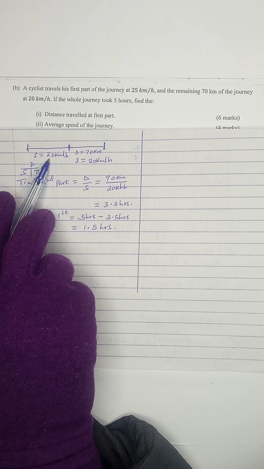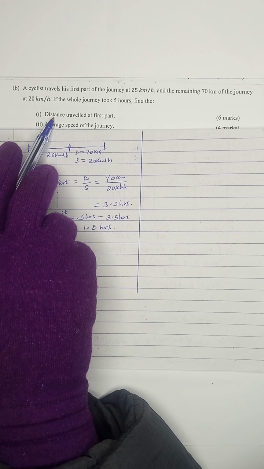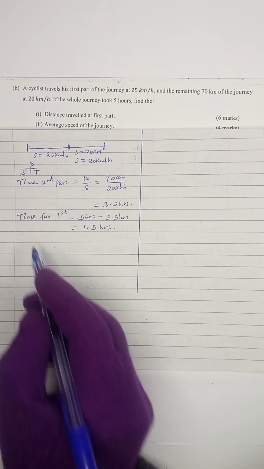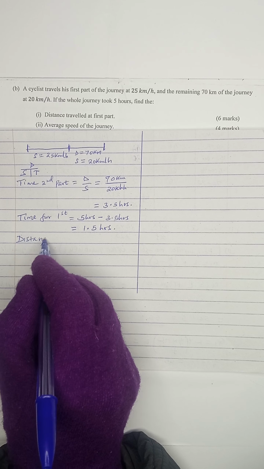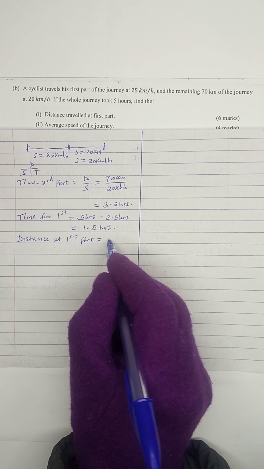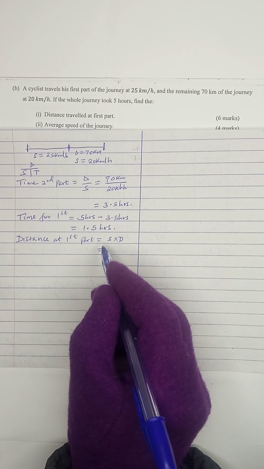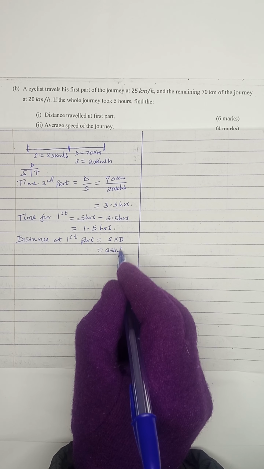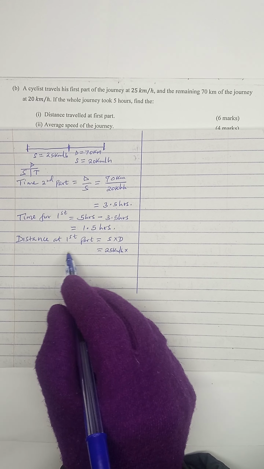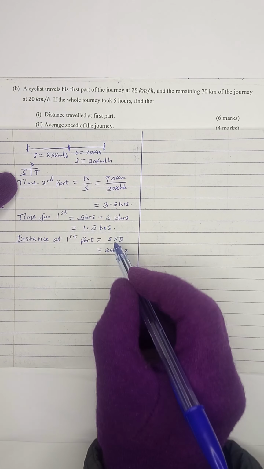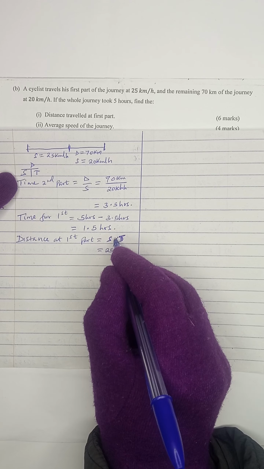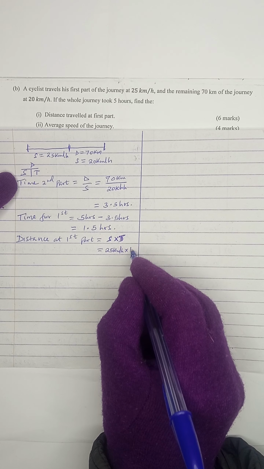Then the speed there is 25 kilometers per hour, so we can find the distance traveled in the first part. Distance is speed times time. So distance in the first part will be equal to speed times time, where the speed is 25 kilometers per hour and the time taken is 1.5.